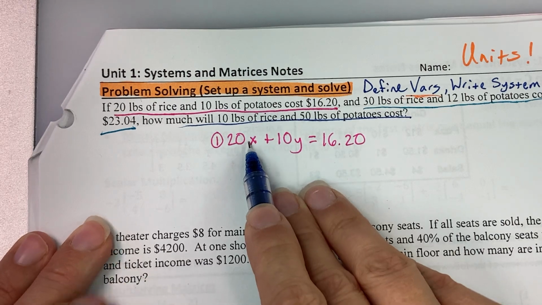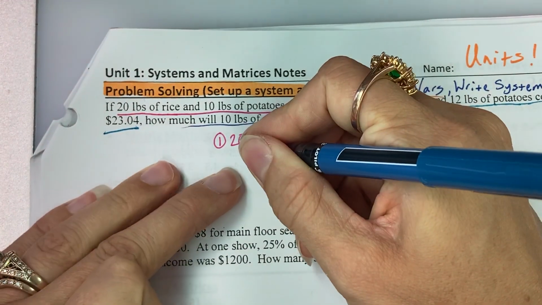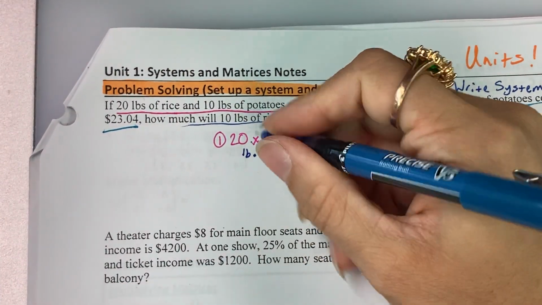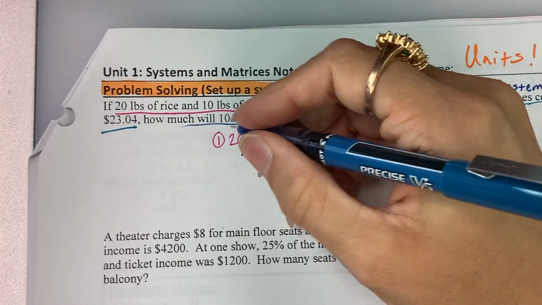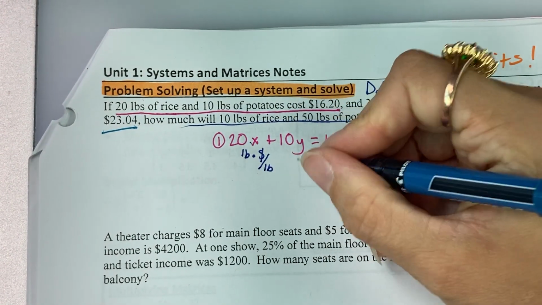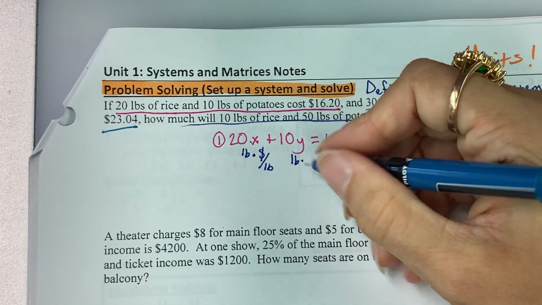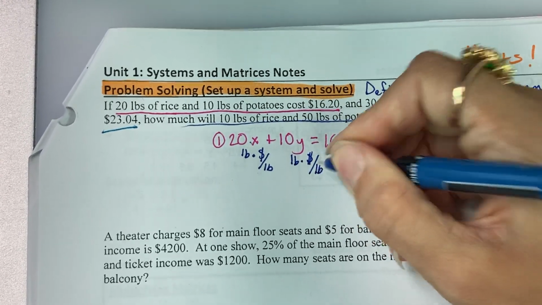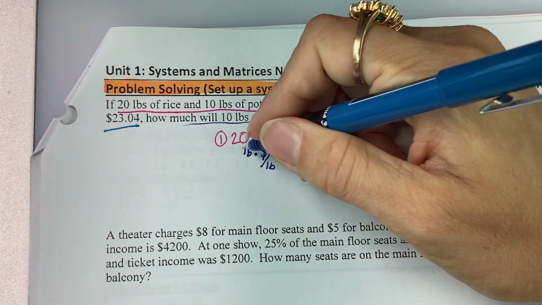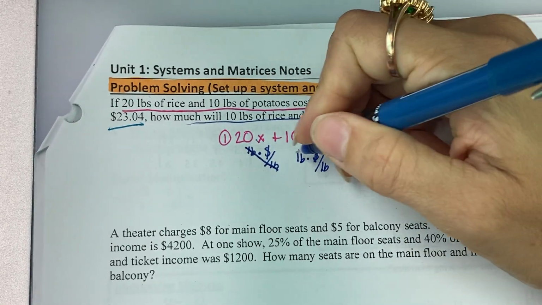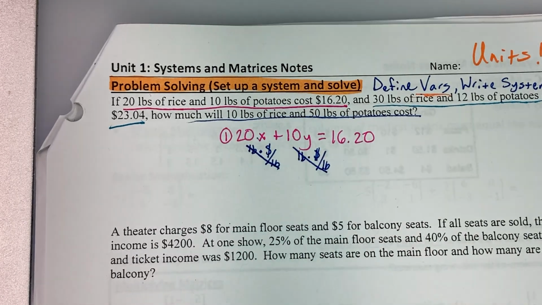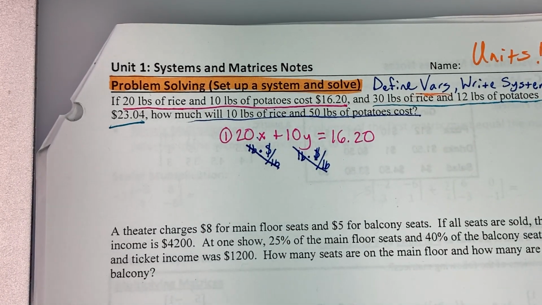So we need to have X be something so that when I take 20 pounds times it, we end up with money. So how can I get pounds to cancel out and end up with money? We would need dollars per pound. Same with 10 pounds. What can we multiply it by? Dollars per pound. And I know that kind of looks like 1B, but that's LB. That's the abbreviation for pound. So the LBs cancel and the LBs cancel, and that would give me money plus money is money, or $16.20.